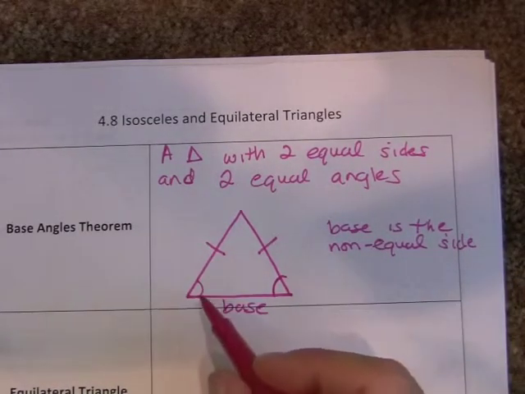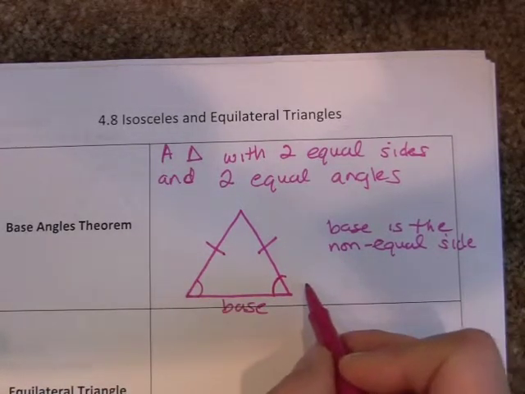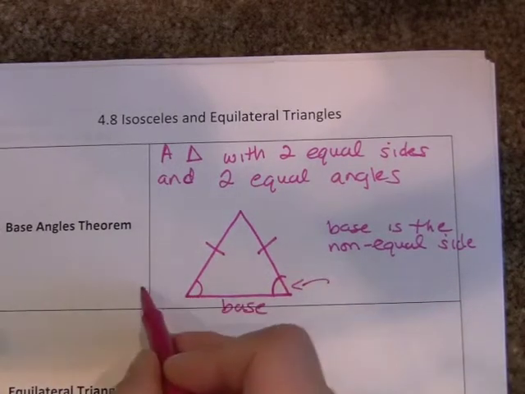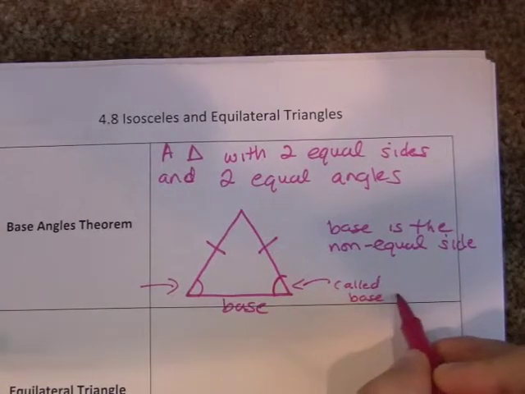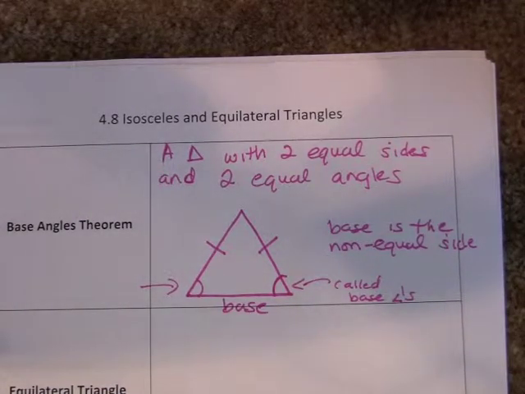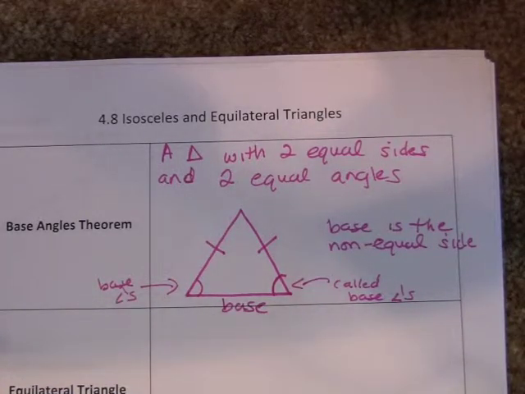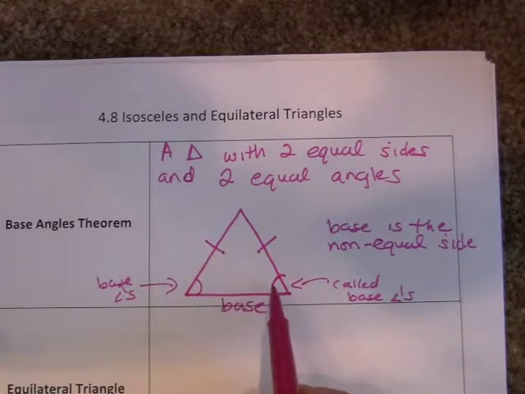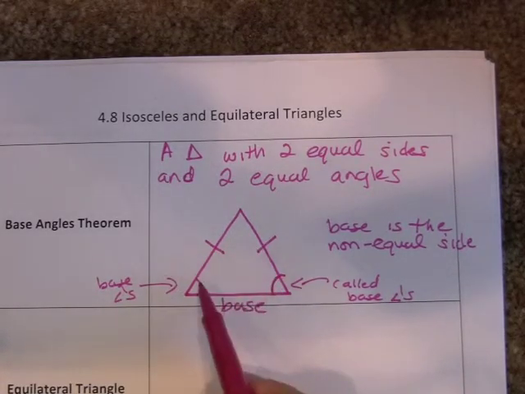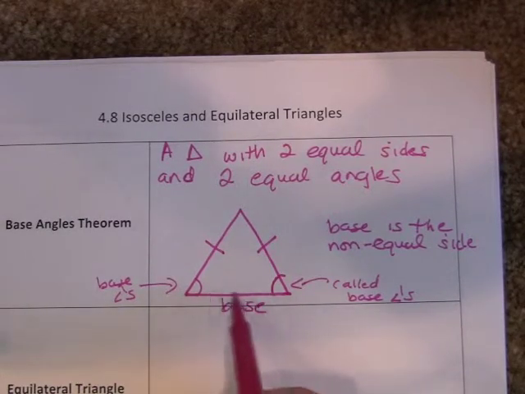Okay. So the two angles there that are congruent are called base angles. So the two angles on the base are base angles. Those are the two angles that are congruent. They're always opposite the two congruent sides, located on the side that is the base, the non-equal side.